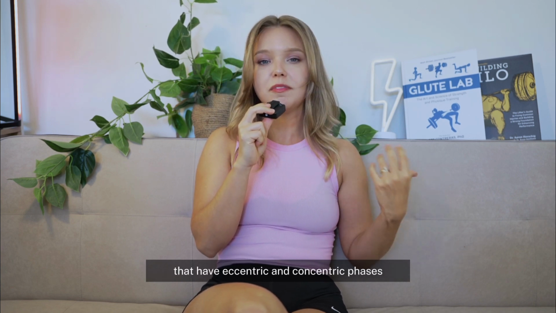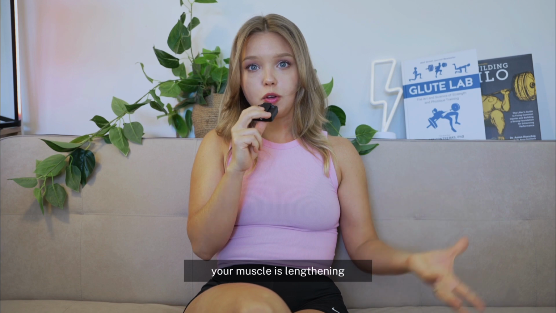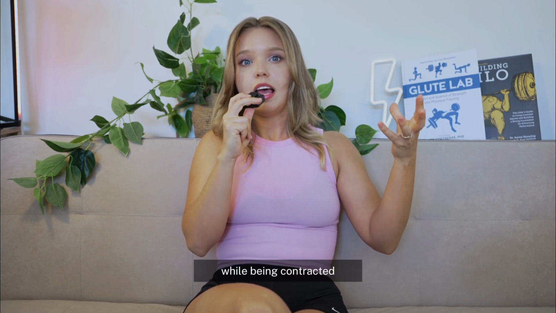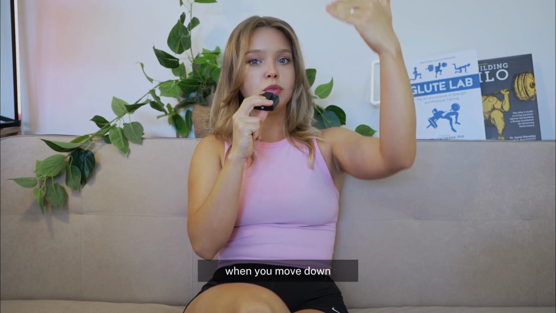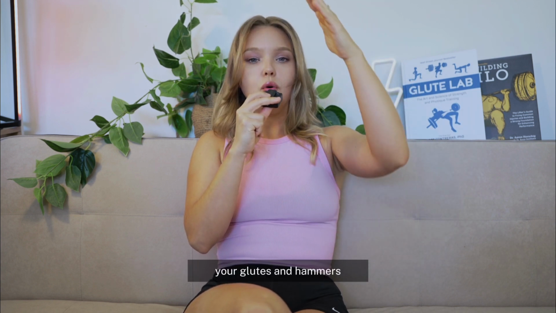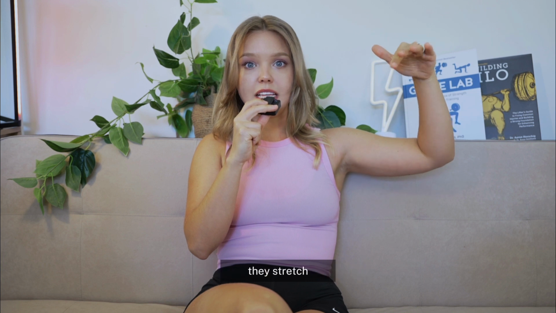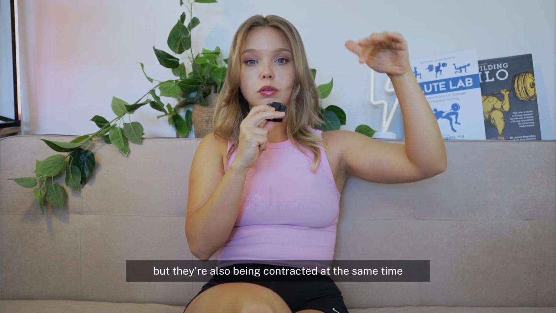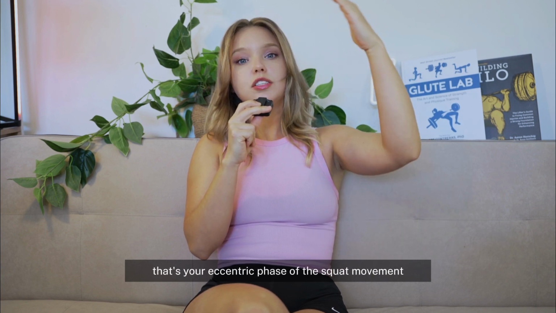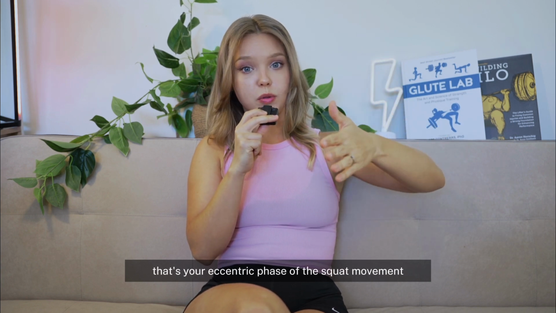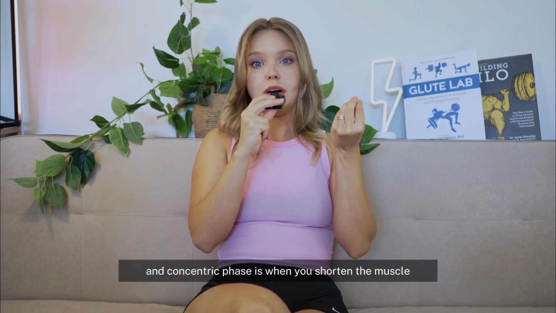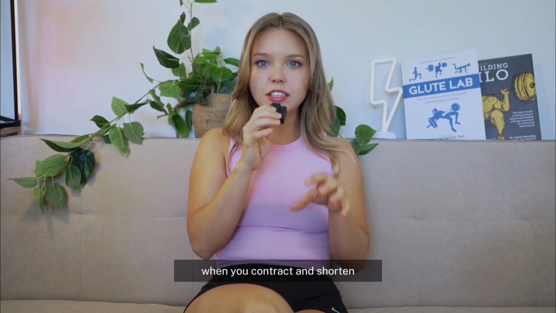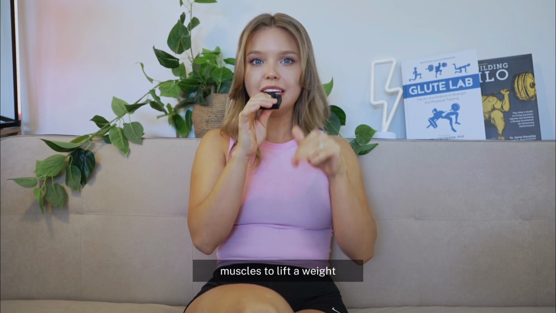To maximize muscle growth by using the mechanical pathway, you must, first of all, use exercises that have eccentric and concentric phases. Eccentric is when your muscle is lengthening while being contracted. Think about when you do your squat, when you move down, your glutes and hammies stretch as you move down, but they're also being contracted at the same time. That's your eccentric phase of the squat movement, and concentric phase is when you shorten the muscle, when you contract and shorten your muscles to lift a weight.